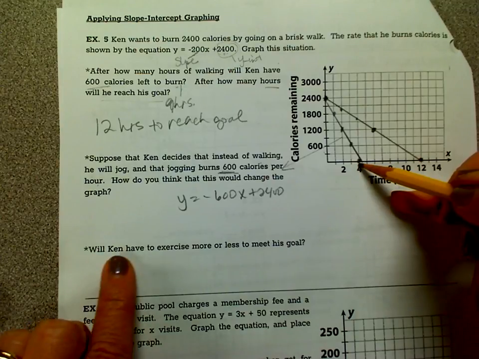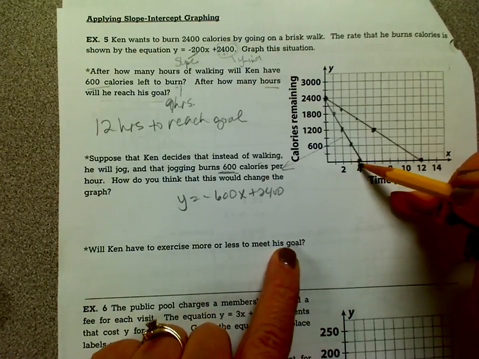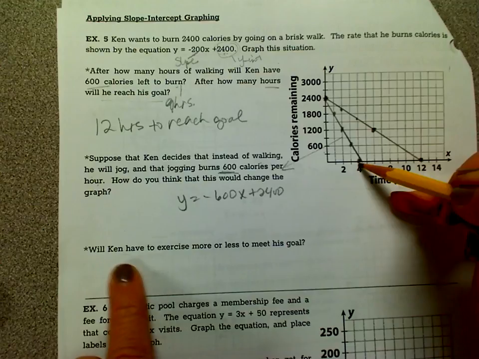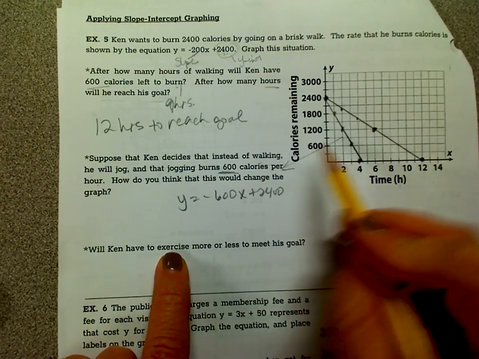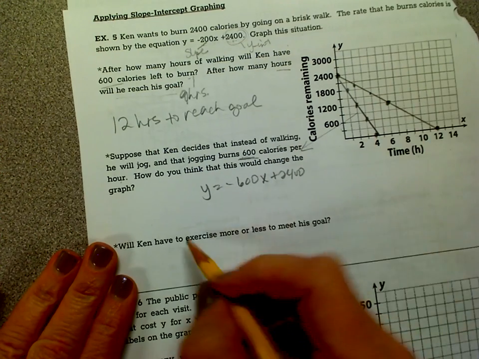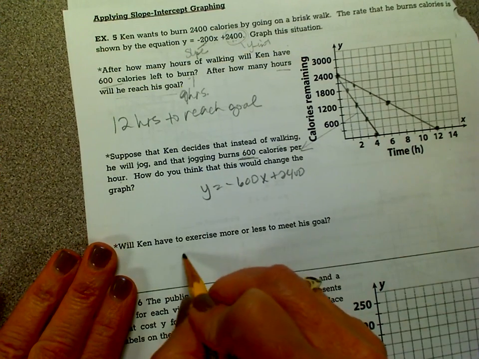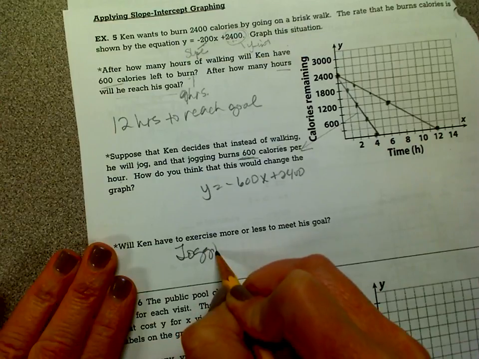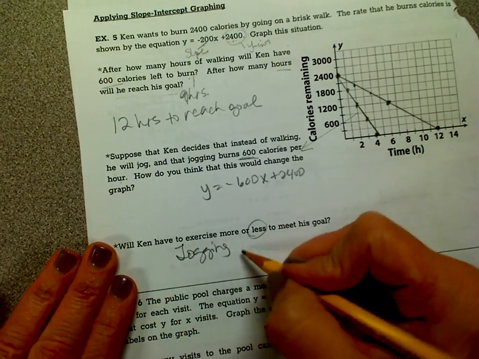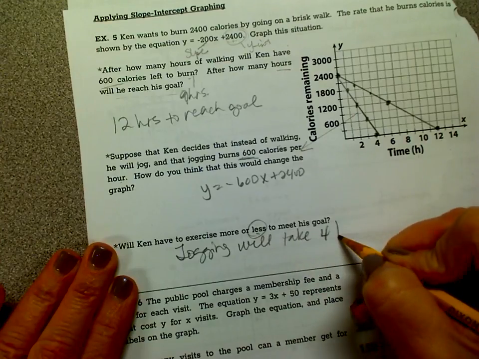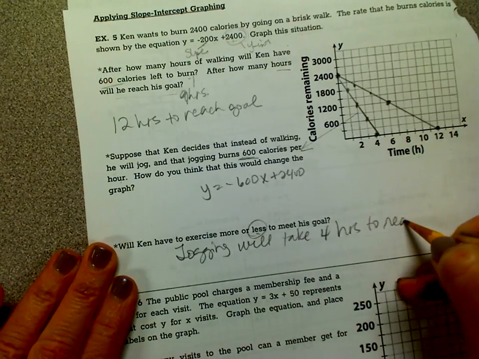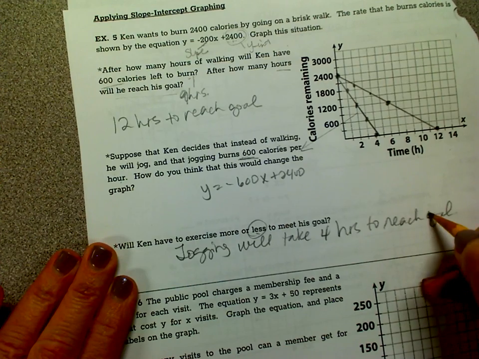So will Ken have to exercise more or less to meet his goal? Well, I would say in time, he only has to work 4 hours. If he's going to jog instead, it's going to take him only 4 hours. Jogging is going to take less time. Jogging will take 4 hours to reach his goal. Okay? So same thing here.